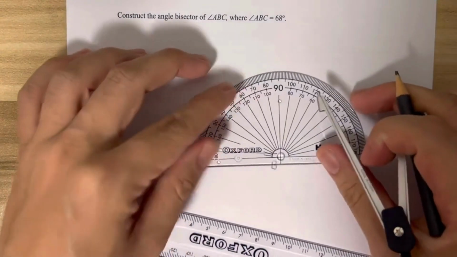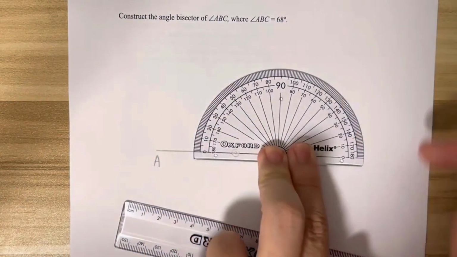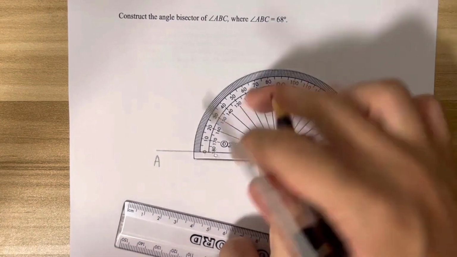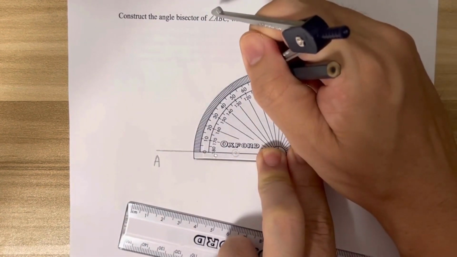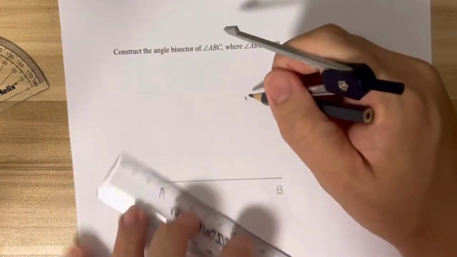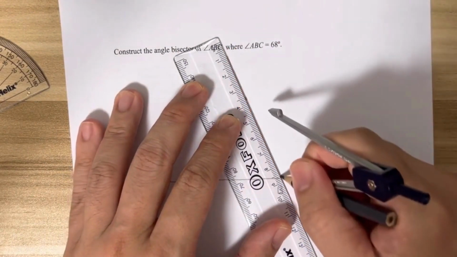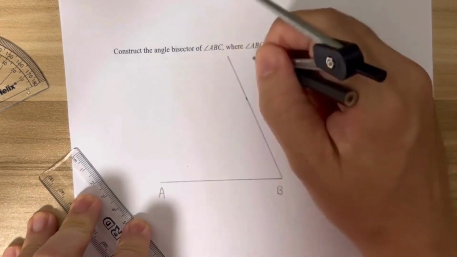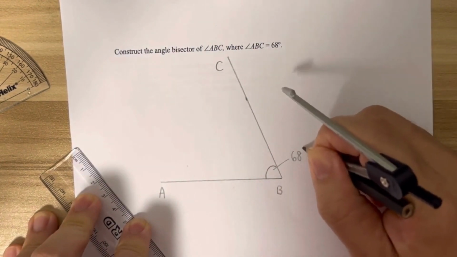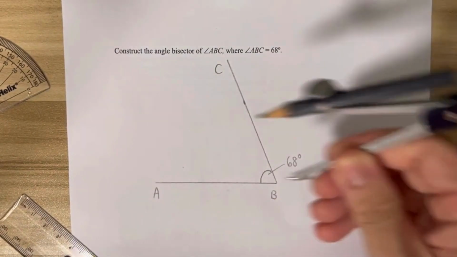And angle ABC is 68 degrees, meaning that I'm going to have 0, 10, 20, 30, 40, 60, 68 will be here. So point C will be at 68 degrees. And we can now start to draw this angle bisector.